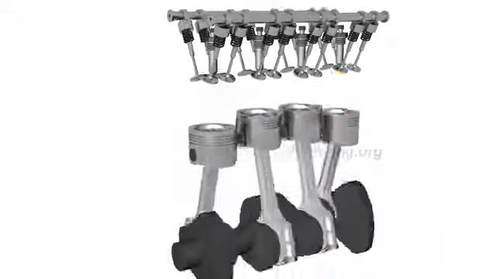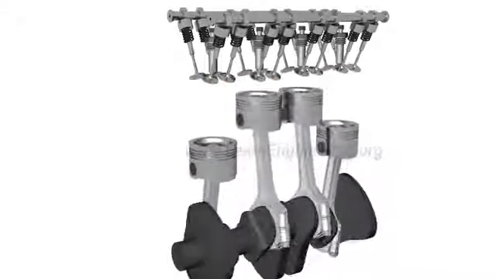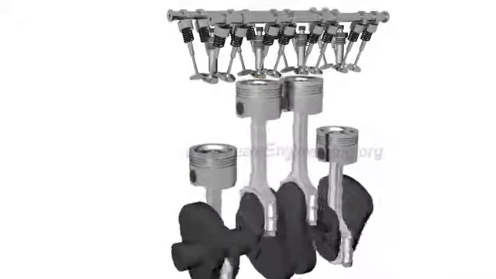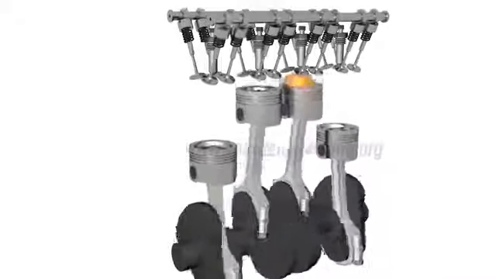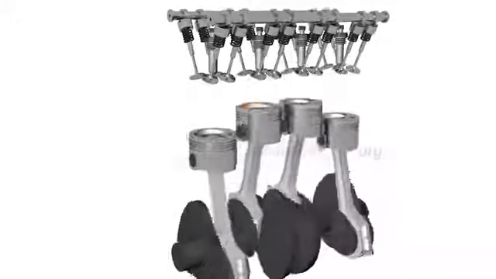This energy is effectively transferred as mechanical rotational energy. So the operation of a diesel engine is all about producing high temperature and high pressure air continuously. We will see how this is achieved in this video.